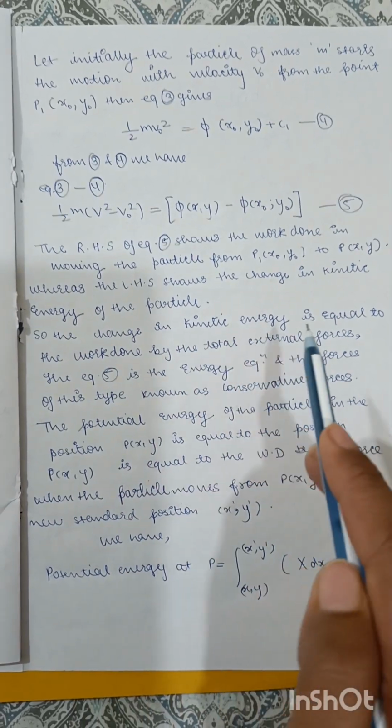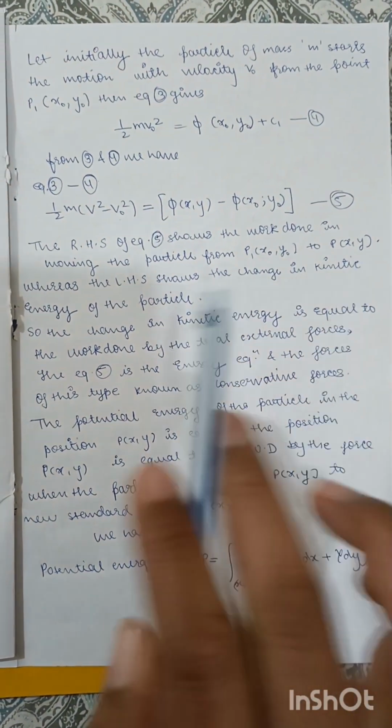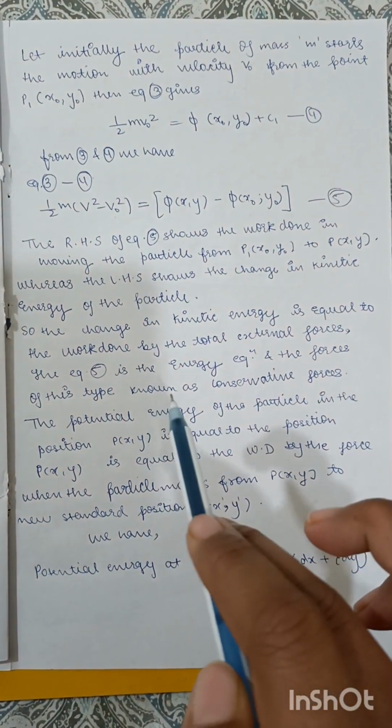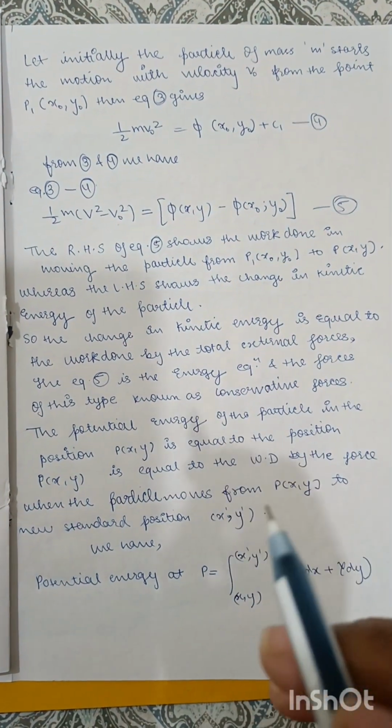So the change in kinetic energy equals the work done by the total external force. Equation 5 is an energy equation, and a force of this type is known as a conservative force.